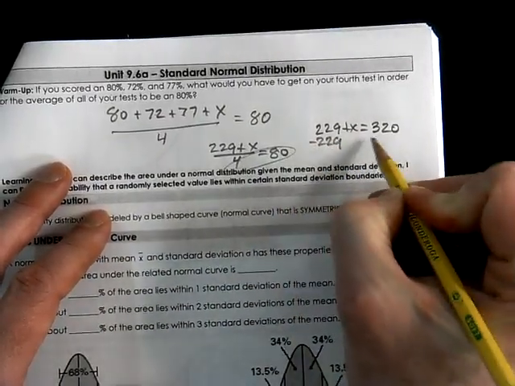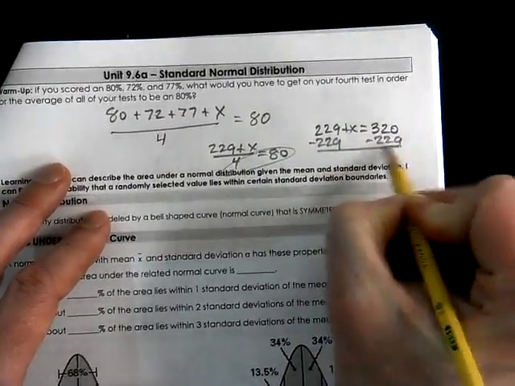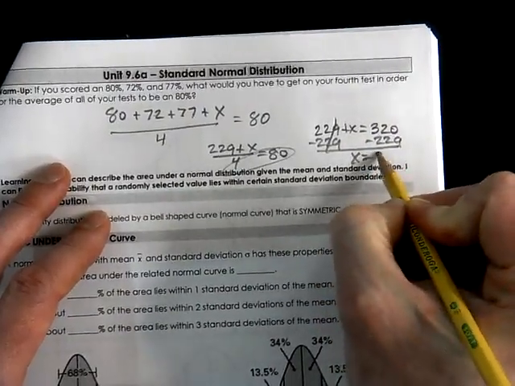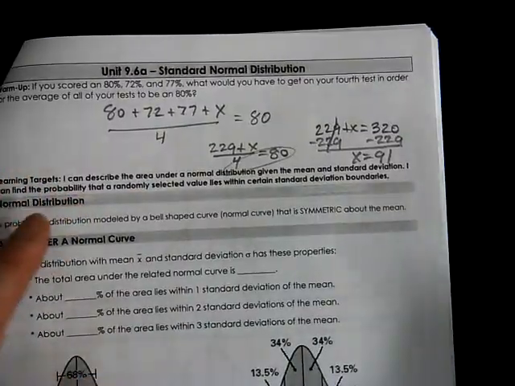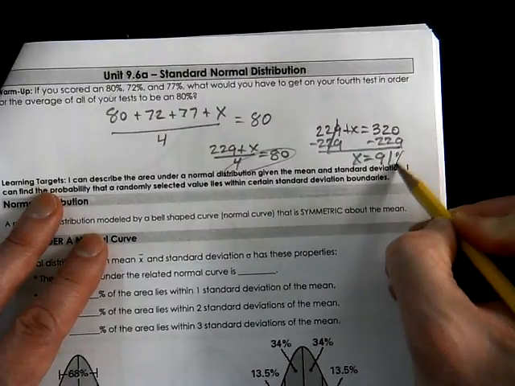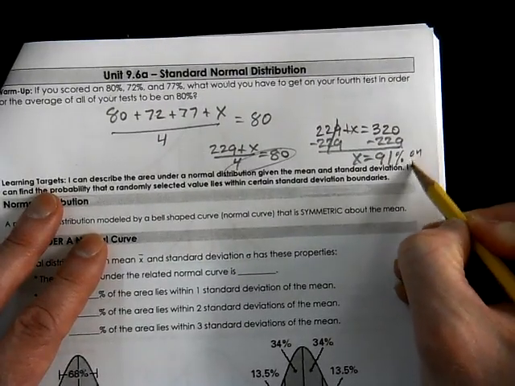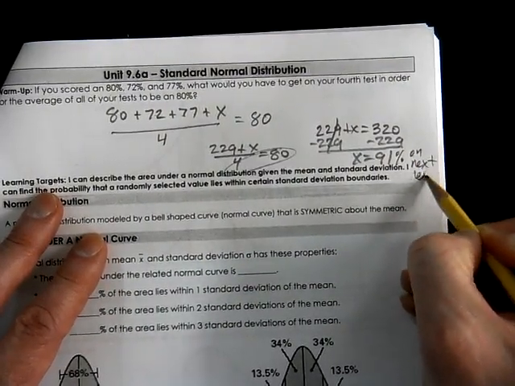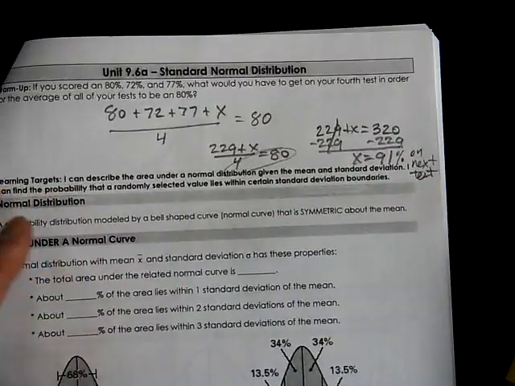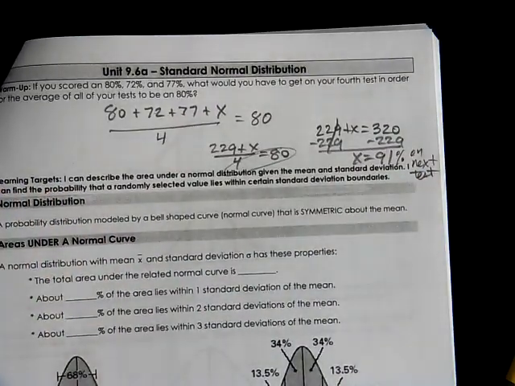Subtract the 229, and x is going to be 91% on the next test. So that's what you would need.